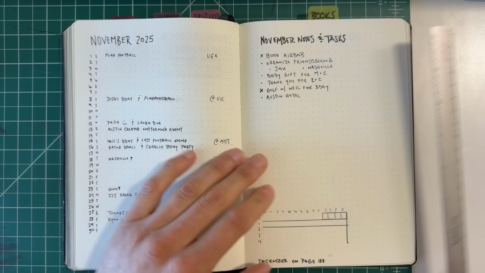Quick thing on habit trackers. I have a whole video on habit trackers that you should check out. But personally, I gotta be honest, I don't like making those grids. They only take like 10 minutes. Again, ain't nobody got time for that. At least I don't. I'm running a business.